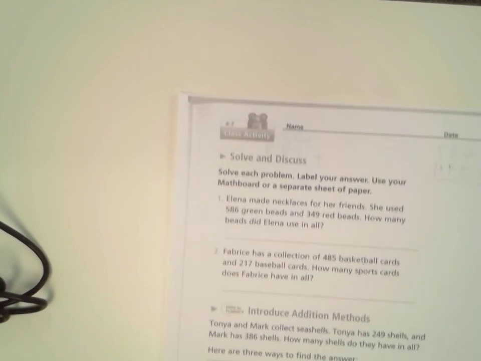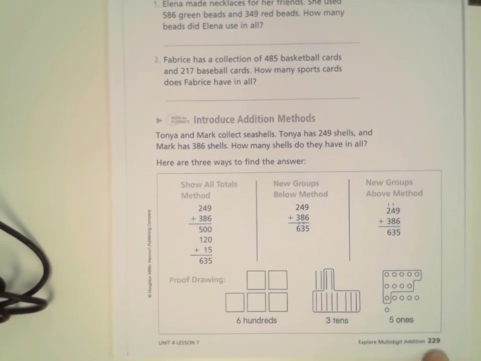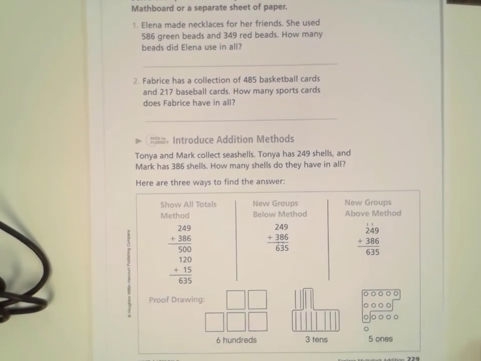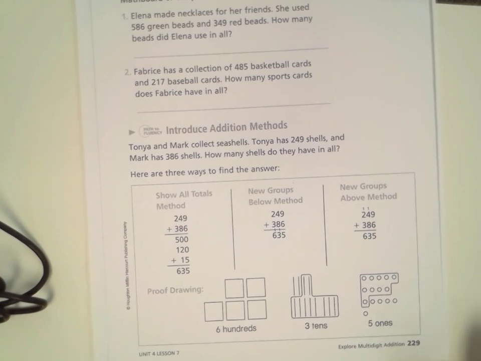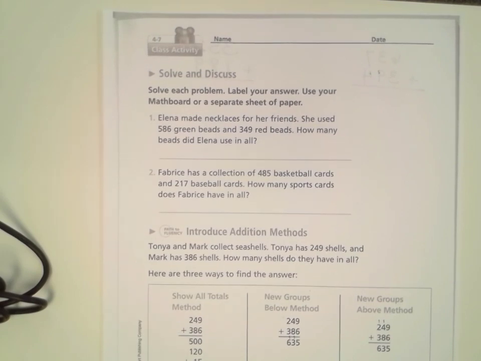Right, third grade, it is Tuesday, and I hope you had a great weekend. Today is lesson 4-7, and so I would like you to find in your workbook page 229. It says 4-7 at the top, but 229. So if you haven't found that yet, go ahead and pause me and go get it, okay? All right, I'm going to continue on. I'm going to assume that you paused me and went to get your work.